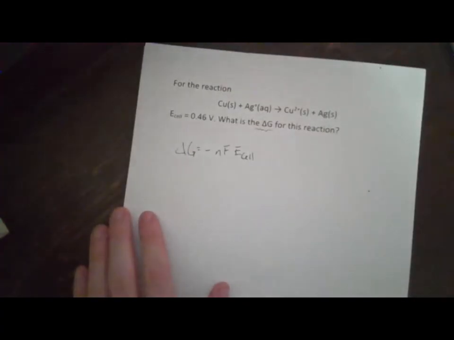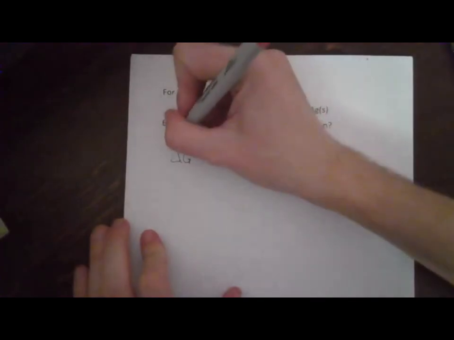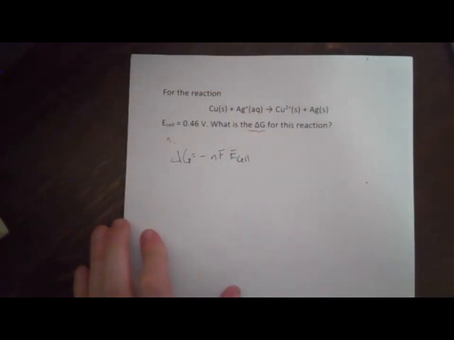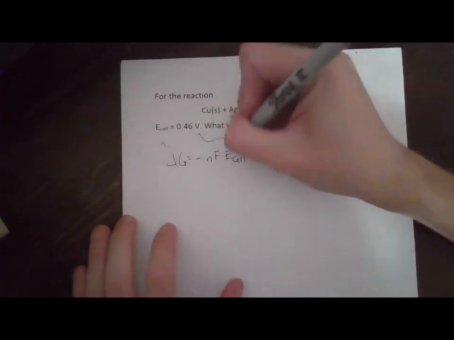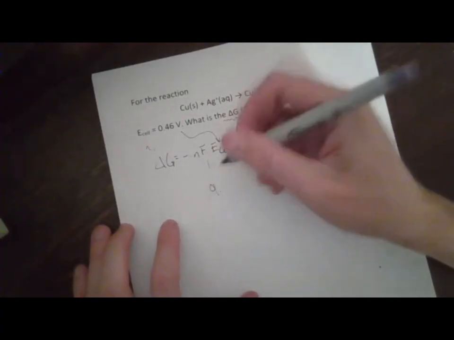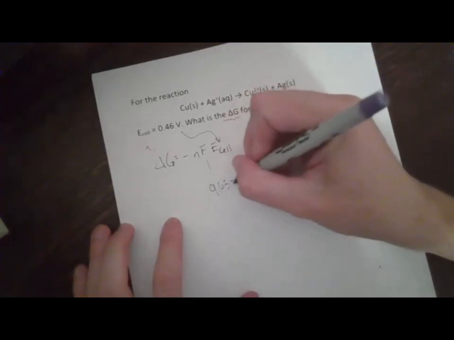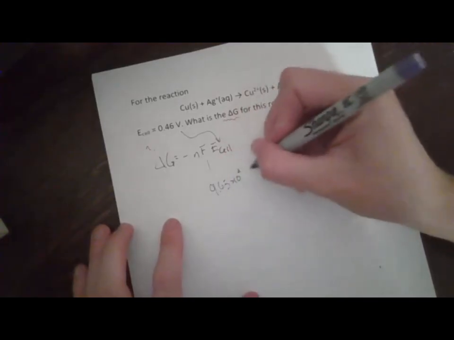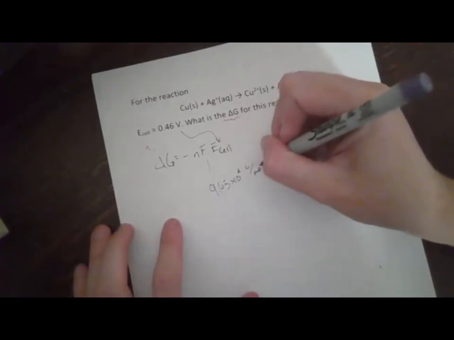So we want delta G. So the question is, do I have all of these other variables? Do I know n, F, and E cell? Okay, so one of the things, E cell, you can see is 0.46, we're good on that. F is Faraday's constant. So this is a constant number, always 9.65 times 10 to the 4th coulombs per mole.